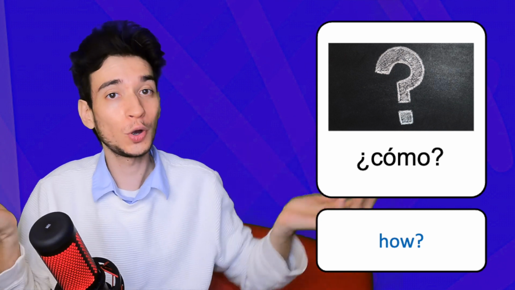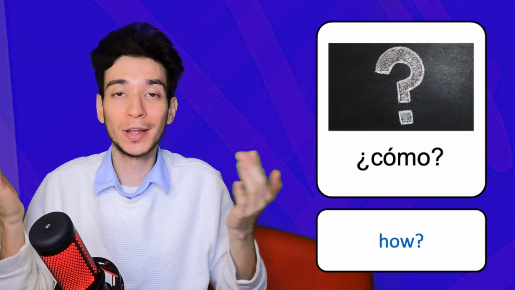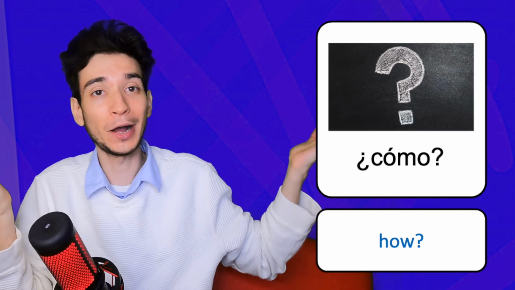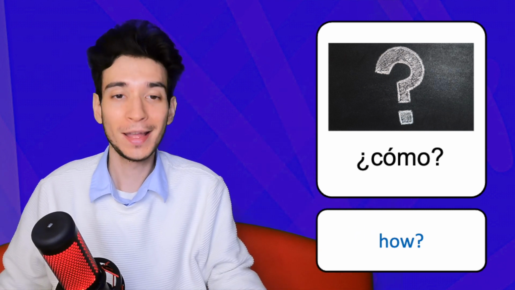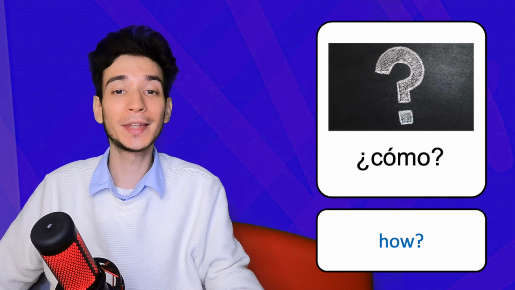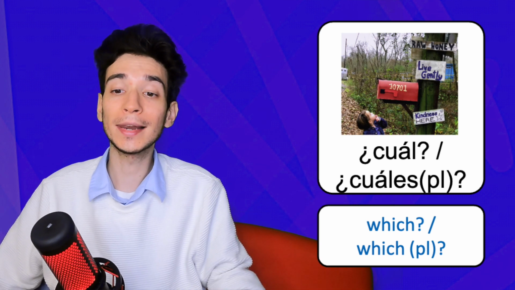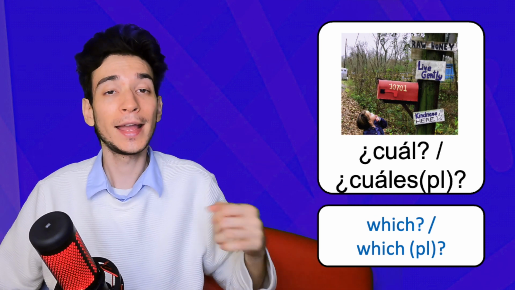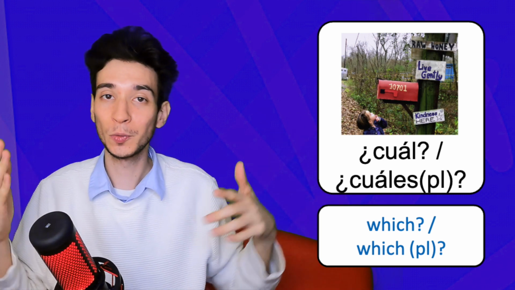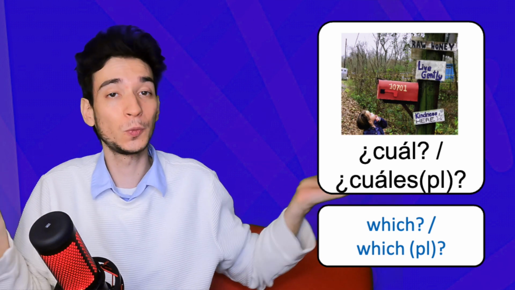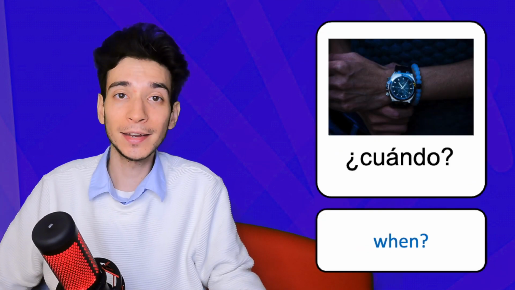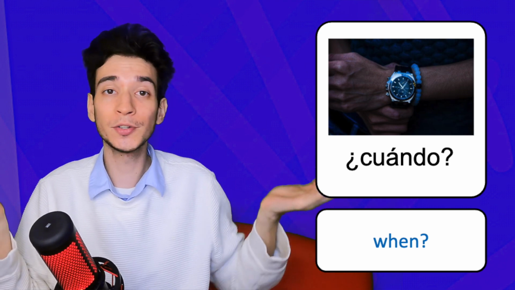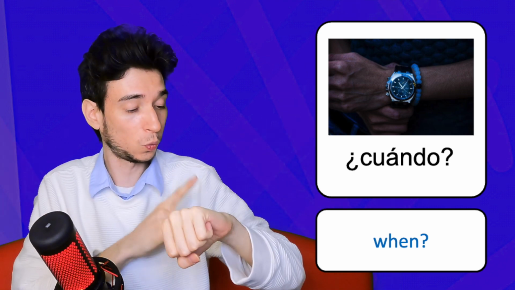So the first word we have is ¿cómo? Which means how. ¿Cómo? How? And this one is very simple. The next one is ¿cuál? Which means which. ¿Cuál? And you can also make it plural by adding es. So it becomes ¿cuáles? Which, but plural. ¿Cuáles? And the next one is ¿cuándo? Which means when. ¿Cuándo? When.